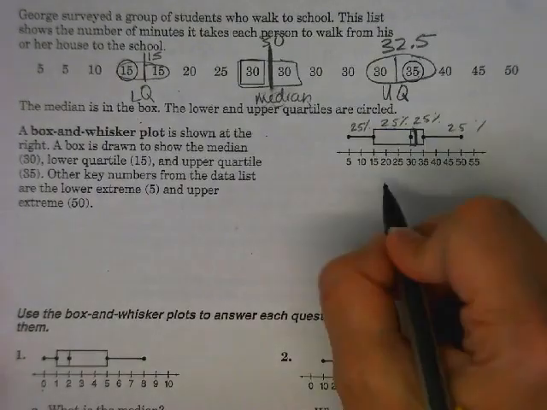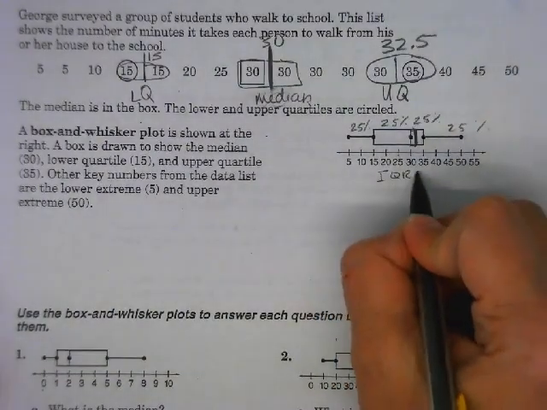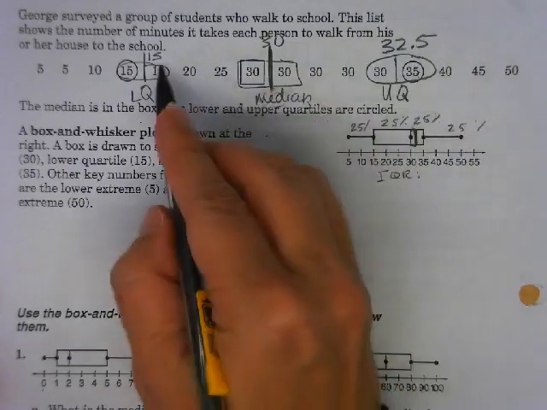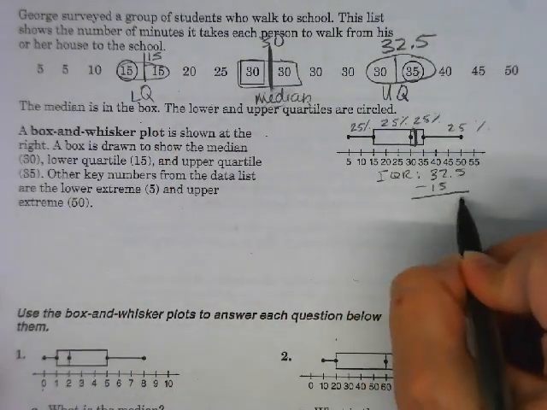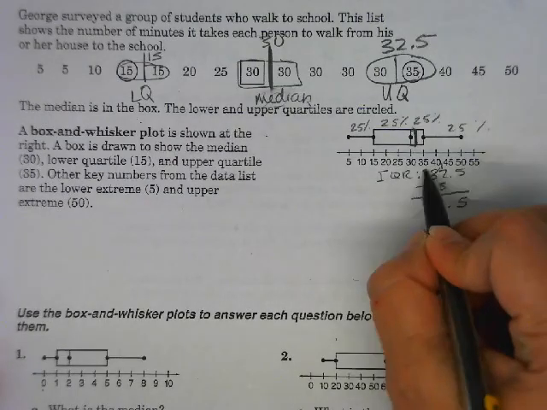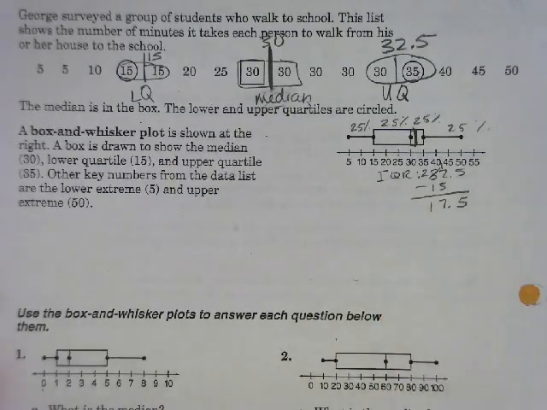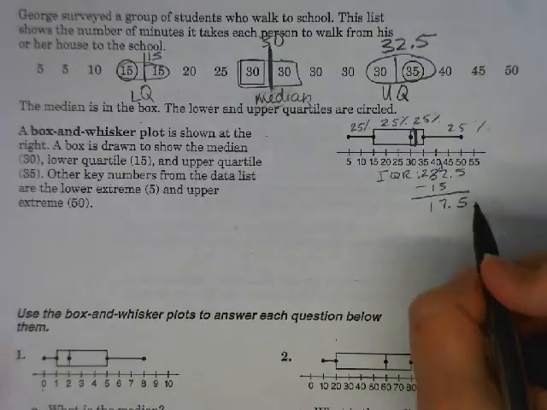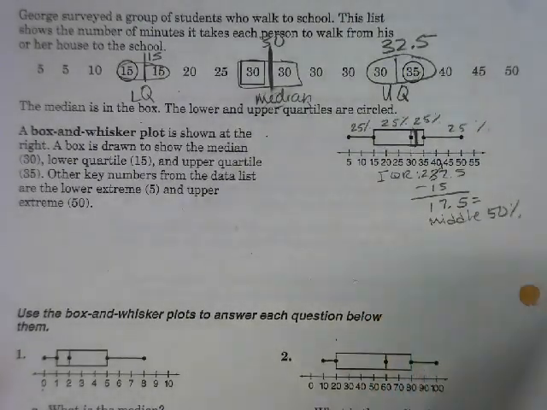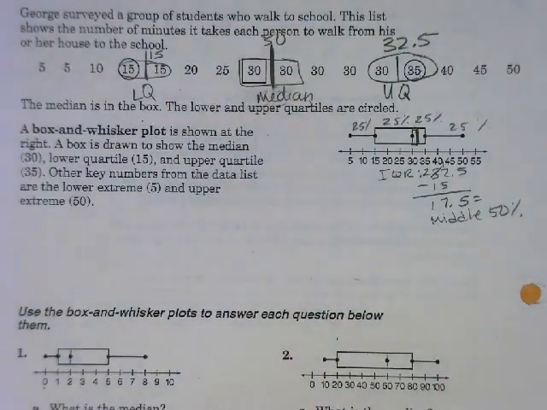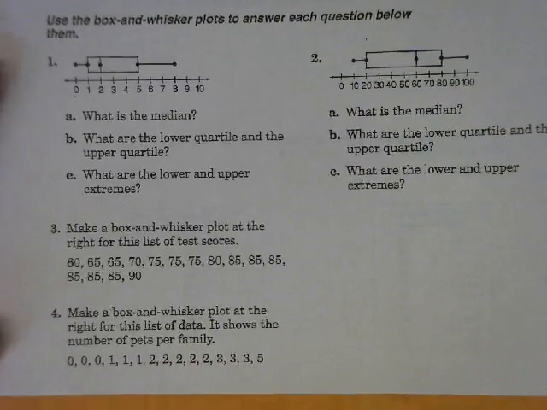And then the IQR, that interquartile range would be 32.5 minus 15. Okay? So this is that middle 50%. Is everybody okay with that? So what I'm going to ask you to do, I only have 4 practices for you.